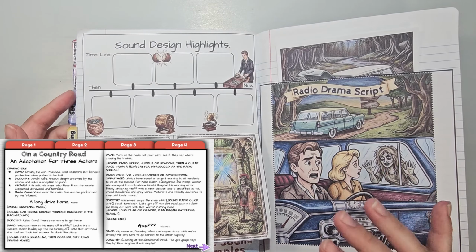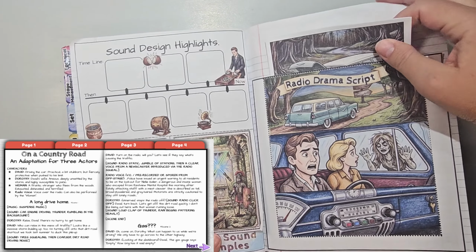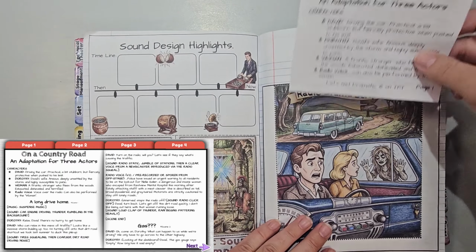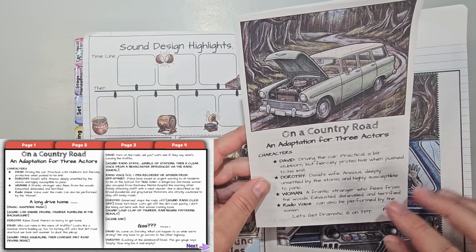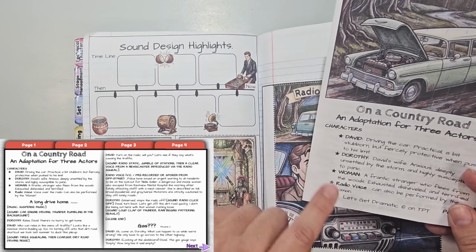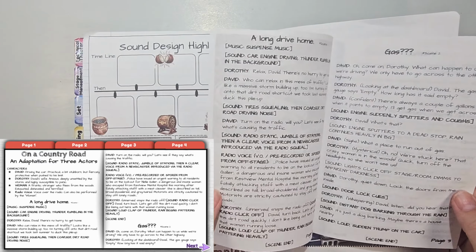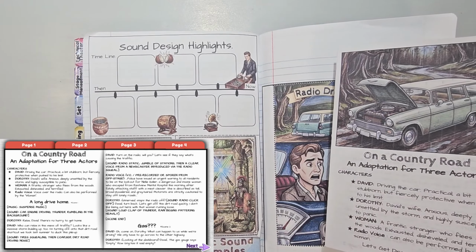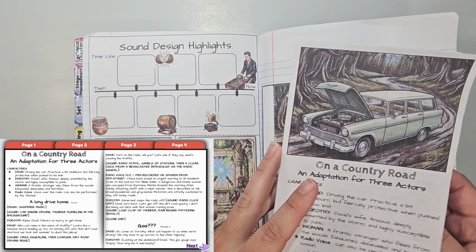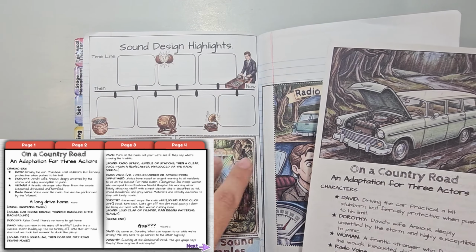So for sound effects, I chose a radio drama and I shortened it a bunch. It is just a 3 or 4 person old time radio drama, depending if you combine the woman to be the same voice. So they would read this script and find the sound effects that they would create for this script, and then they put that on a design in Canva.